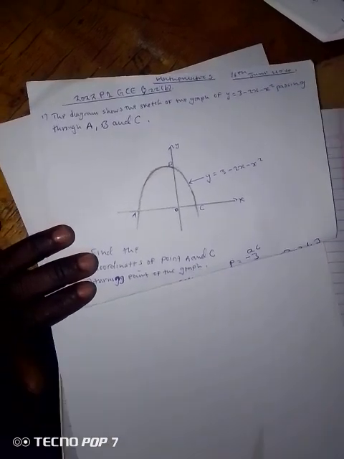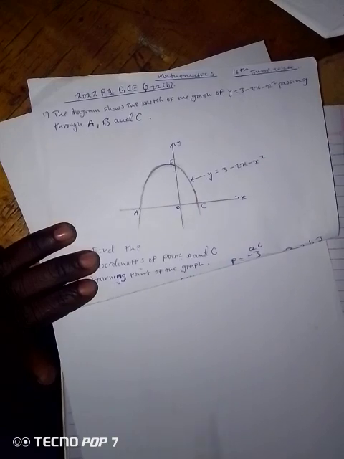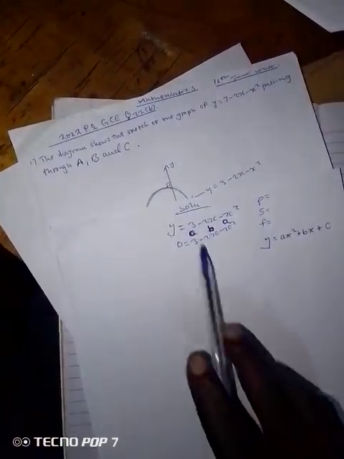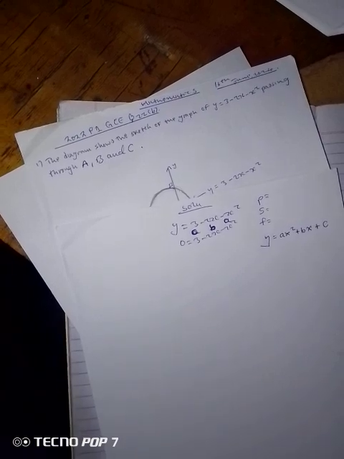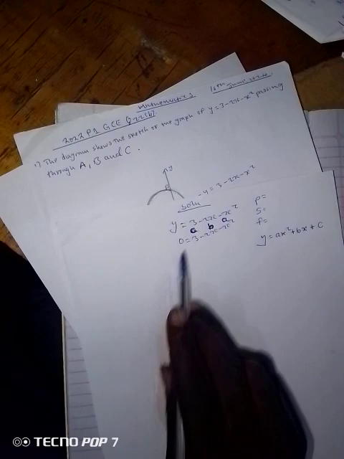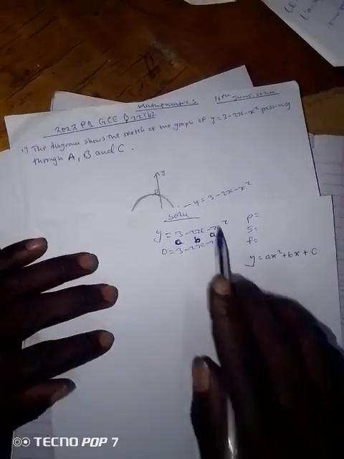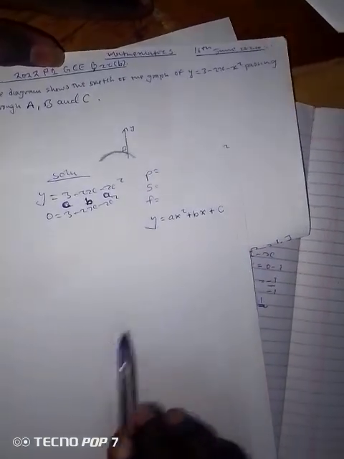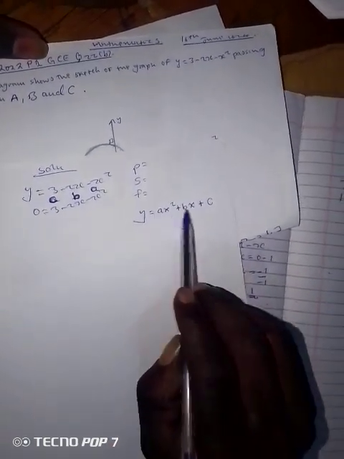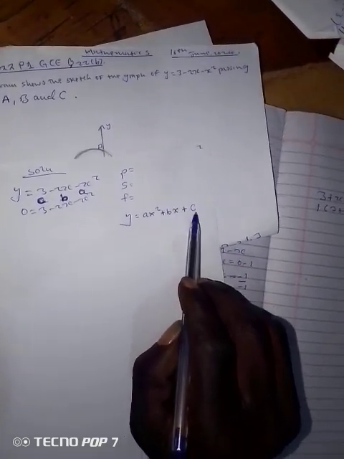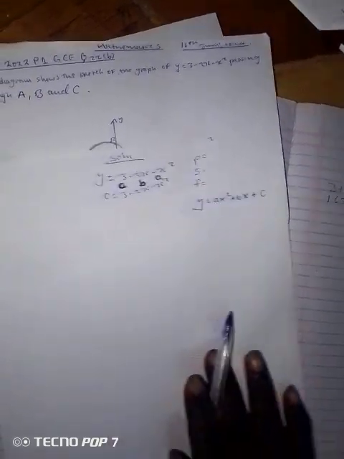To find the coordinates, we need the equation, which is actually this one. For this equation, we make y equal to 0, so that everything here is equal to 0. This is the labeling A, B, C. It represents the positions. You can look at the general equation: the coefficient here is A, the coefficient on the next number is B, and the last one is C.